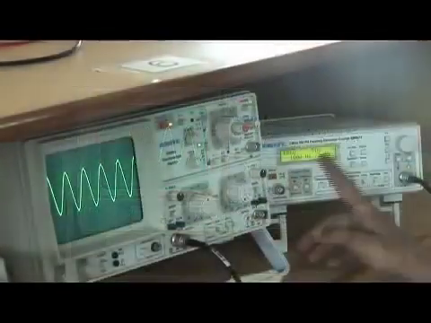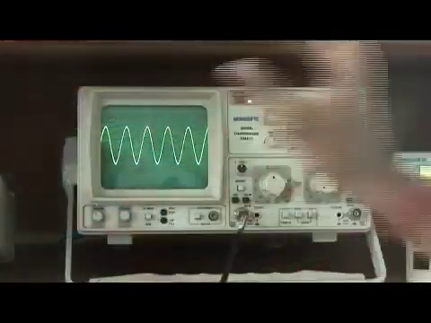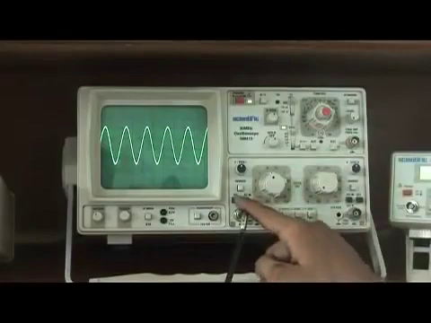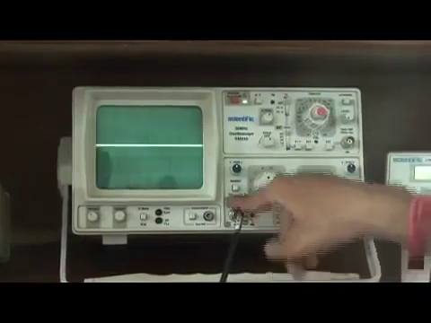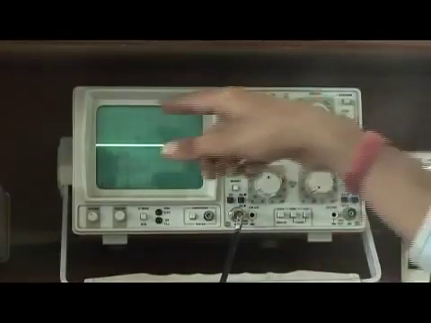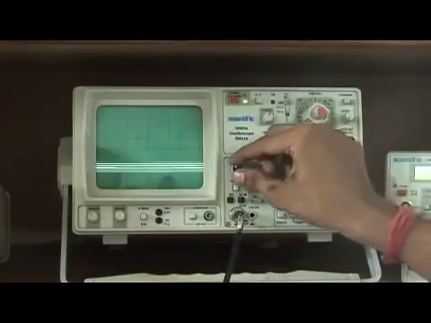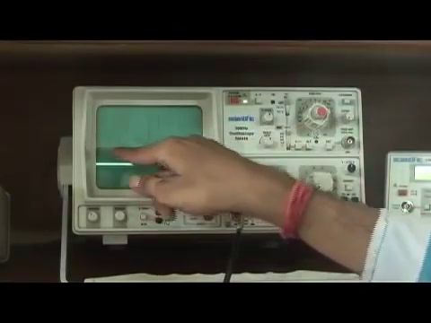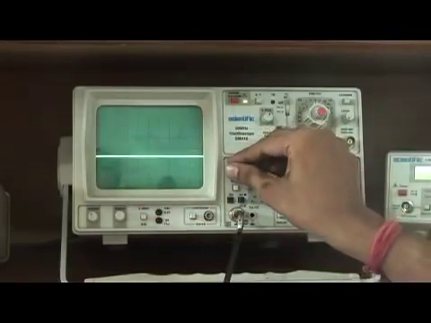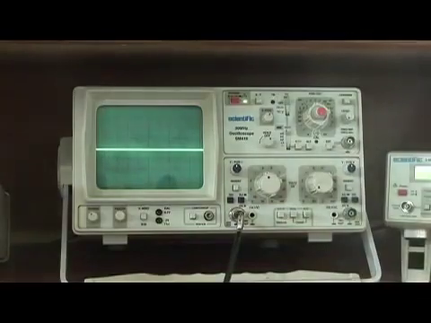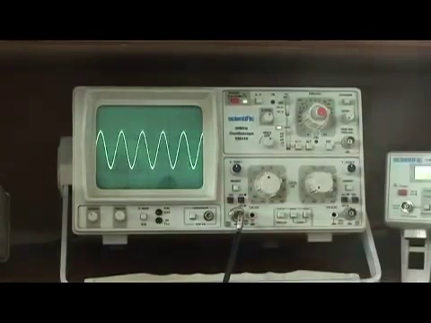Now whatever is being generated, we have to view here. Don't worry about what the signal is being seen here. First of all, use this point called ground, GND. When you press it, it gives you a straight line. Now you have to set this straight line to the center of the screen using this Y position knob. I have set this in the center of the screen. Now I have to release the ground.